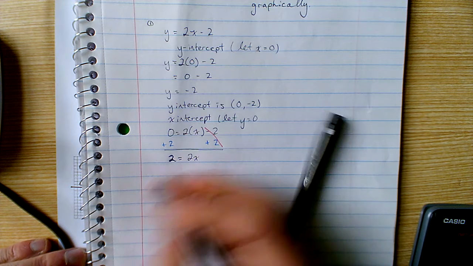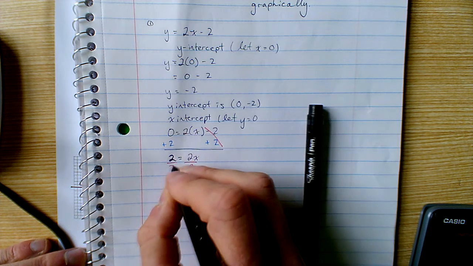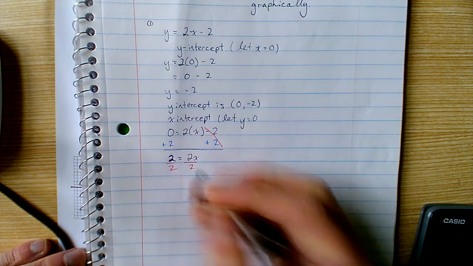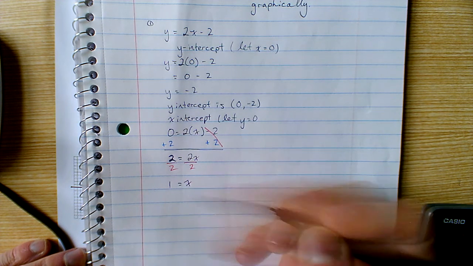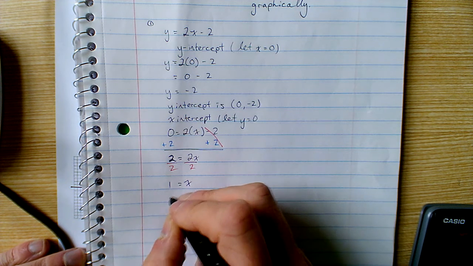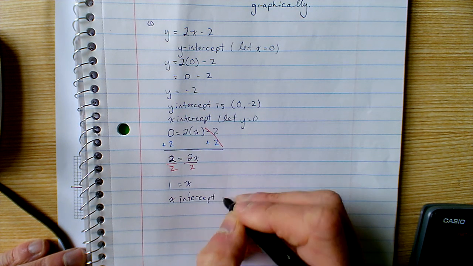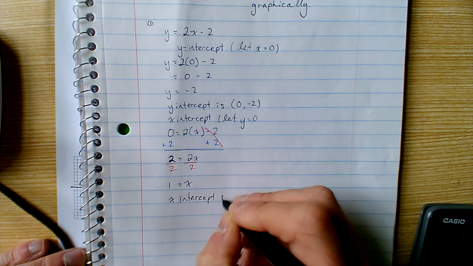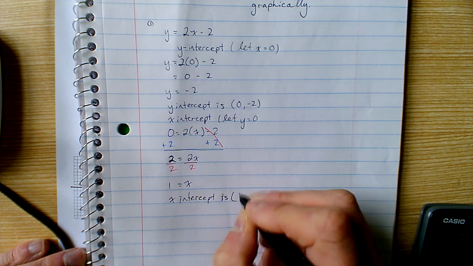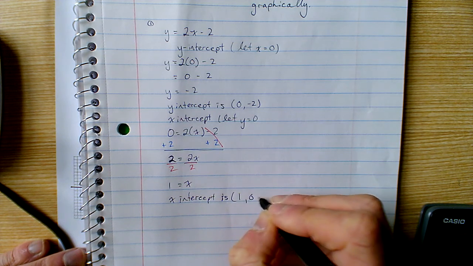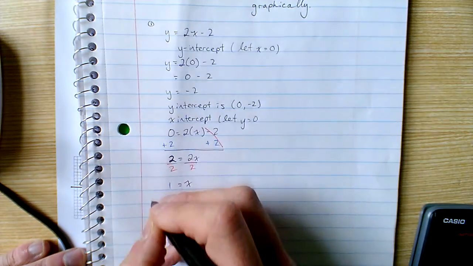The next thing I have to do is divide by 2, and I get that x equals 1. So our x-intercept is 1, 0.